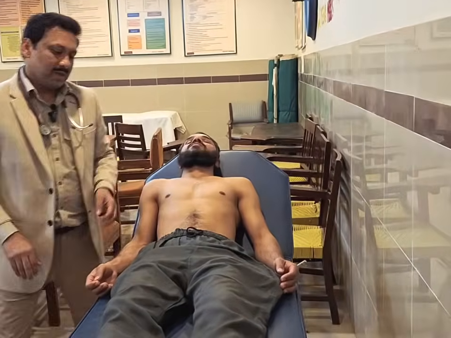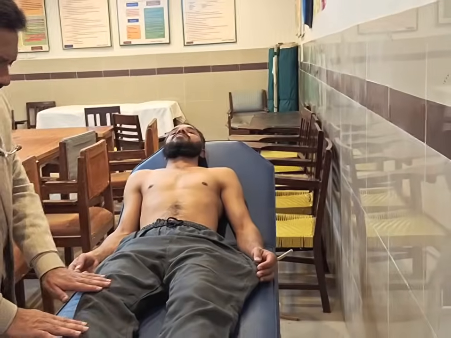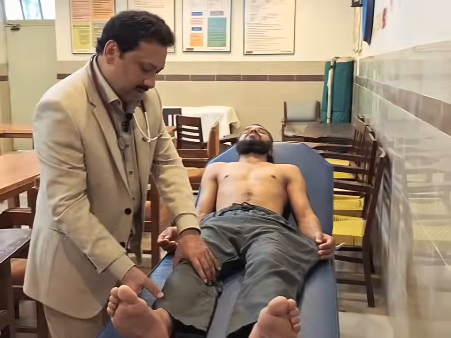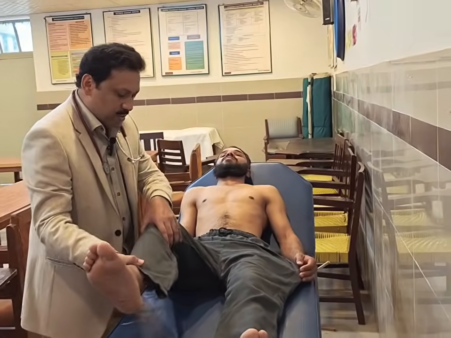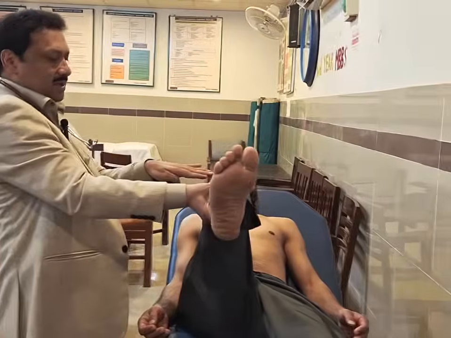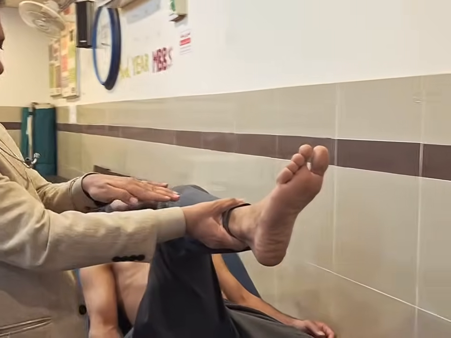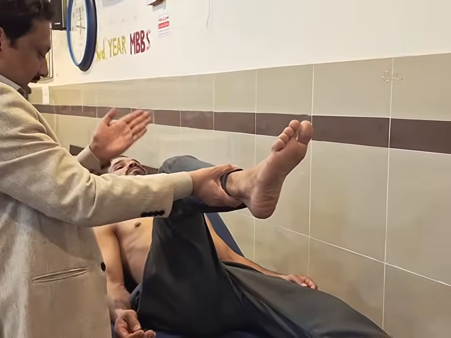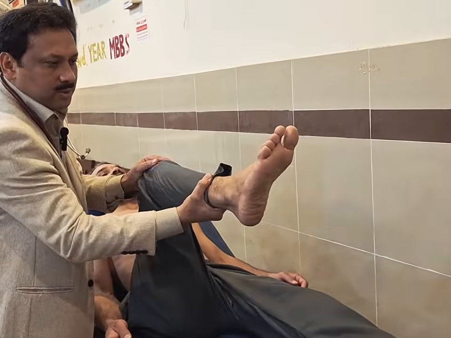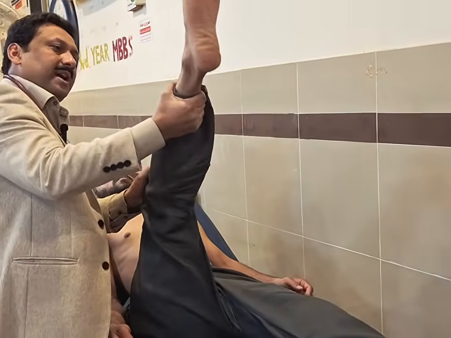It's very simple. Now checking for the next sign, this is known as Kernig's for meningitis. You need to first move the leg that way. This is 90 degree perpendicular. Hold this leg that way. This is again 90 degree. And after holding it that way, now what am I going to do? I am going to straighten it up that way.